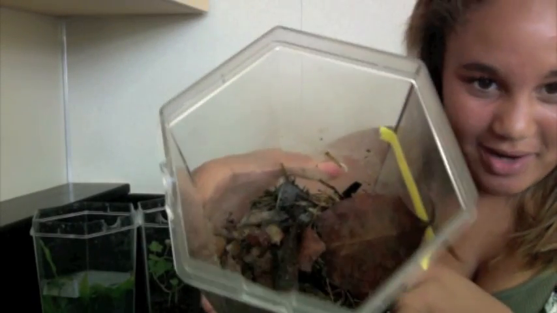Hi, I'm Marissa, and this is our decomposition chamber right here. On the first day, our first observation, it was starting to mold, and the temperature was 18.0 degrees Celsius. On our second observation, there was 1 spider web, and the temperature was 22.8 degrees Celsius. And our third observation of our decomposition chamber was there were no spider webs and tons of mold.